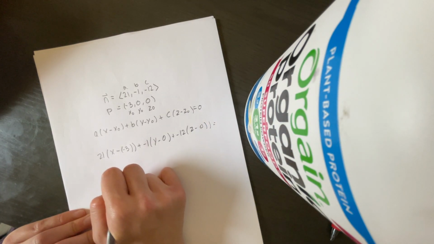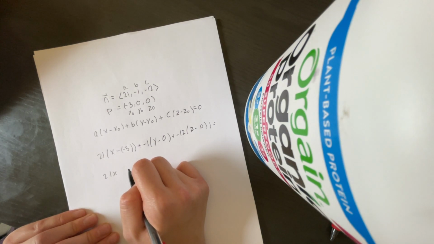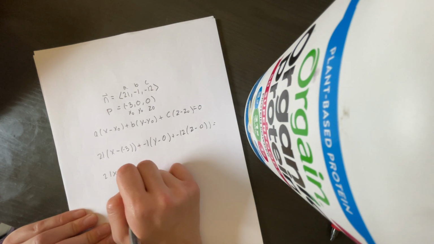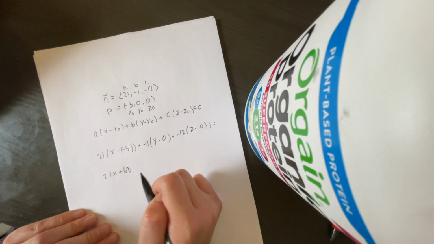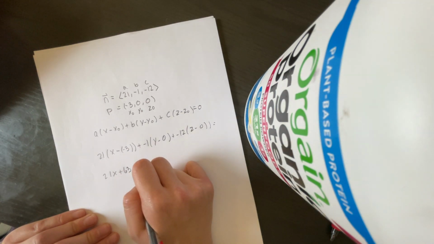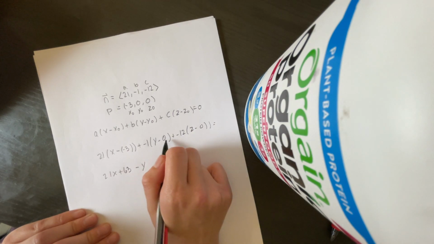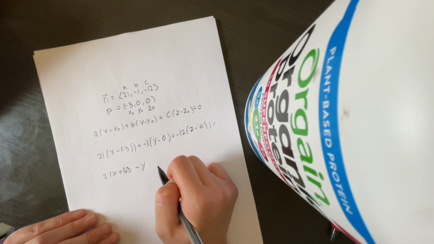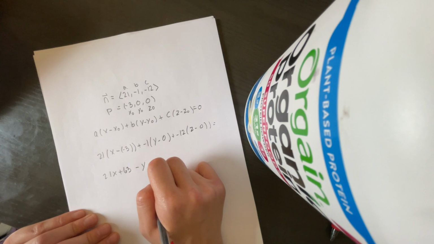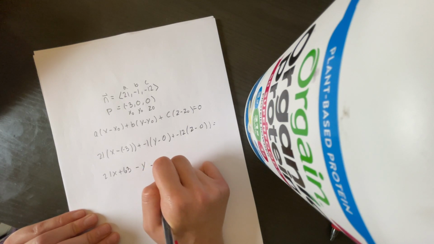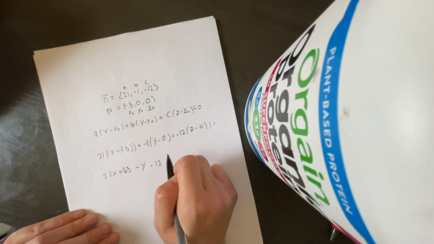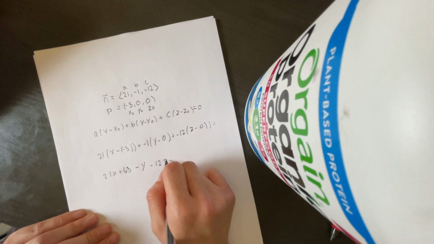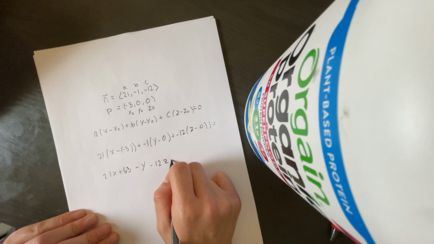So 21x and 3 times 21 is plus 63, minus y, and then negative 1 times 0 is 0, and then we have minus 12z equals 0.